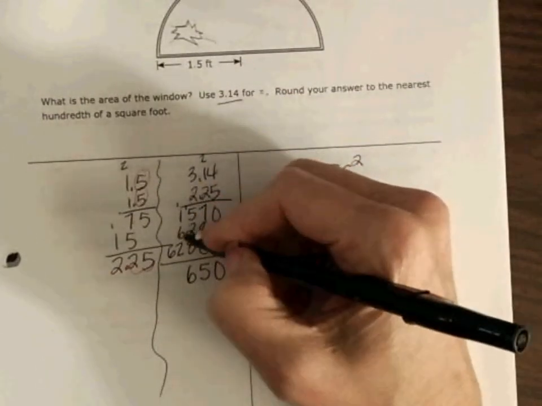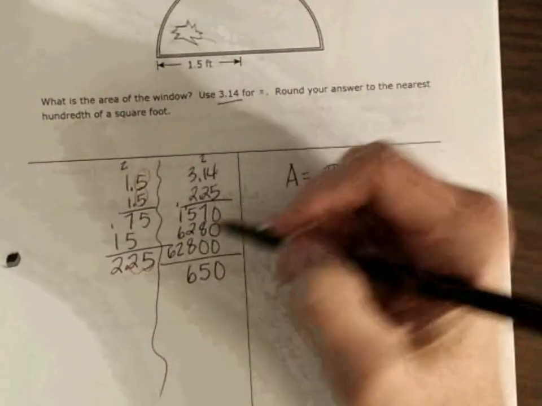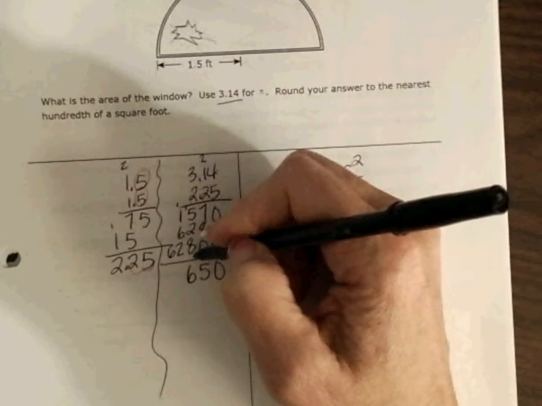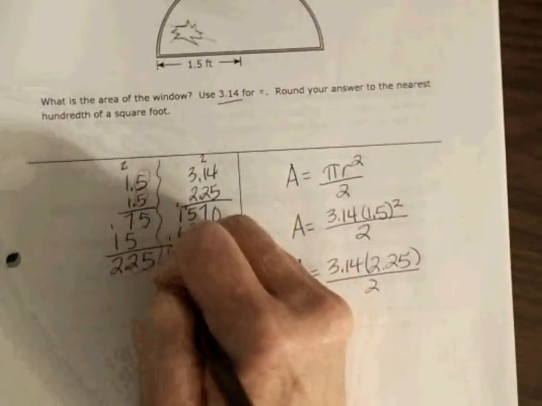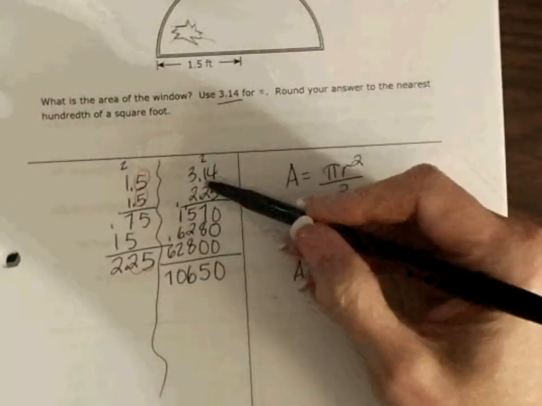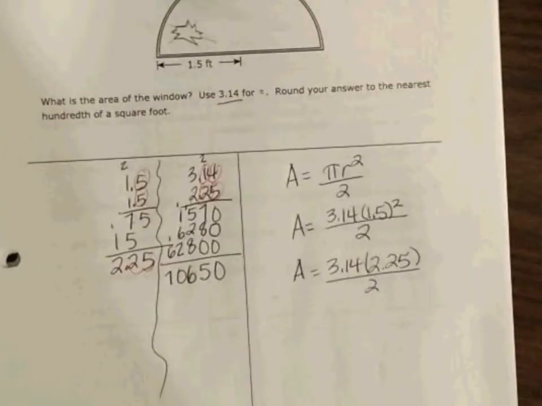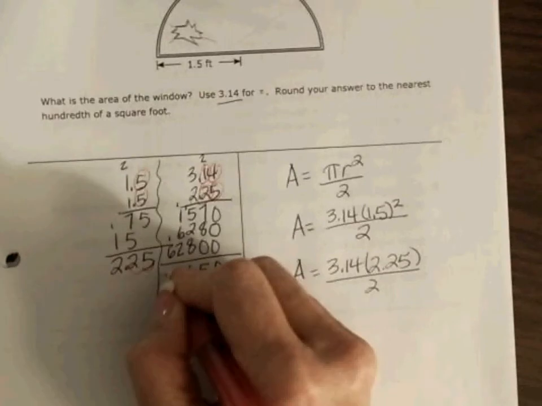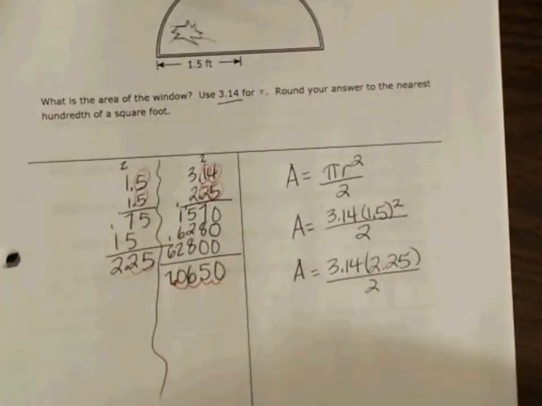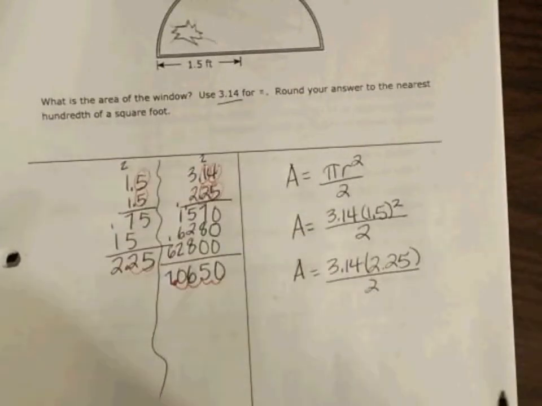Carry my 1. 1 plus 1 is 2, plus 6, 2 plus 6 is 8, plus 2 is 10. Here my 1. 6 plus 1 is 7. Now I have to look back up here. On this one, I have 1, 2, 3 behind. So I move the decimal over: 7.065 divided by 2.